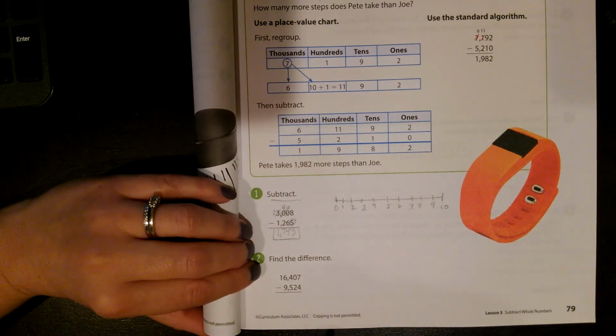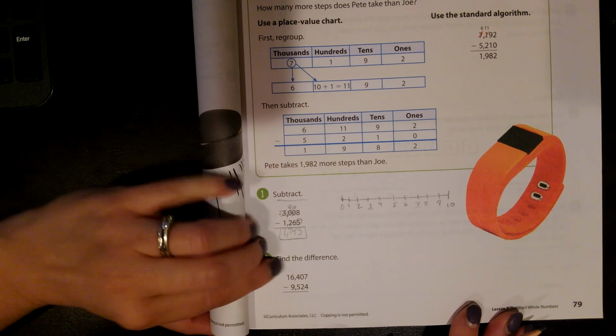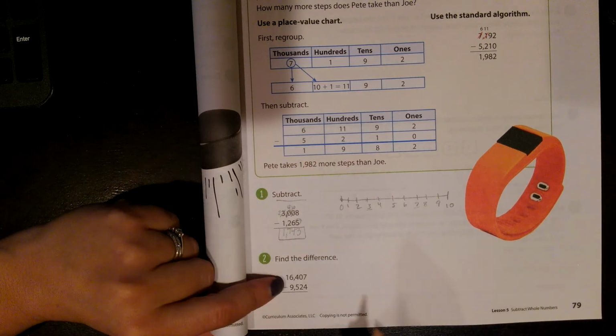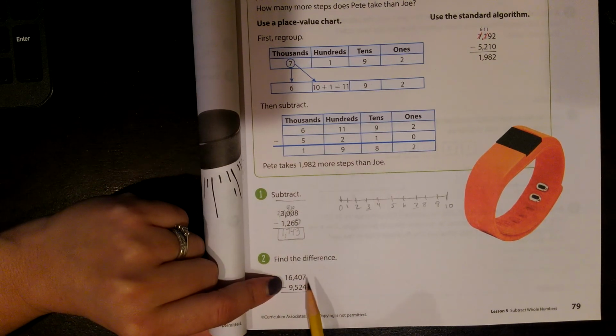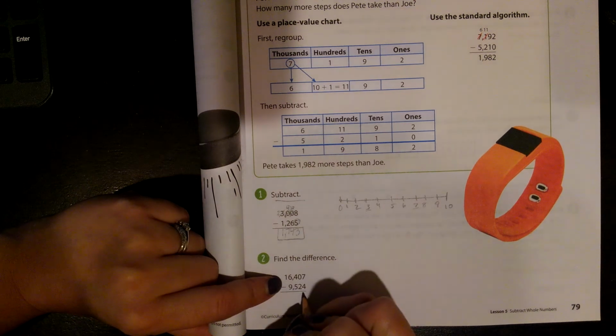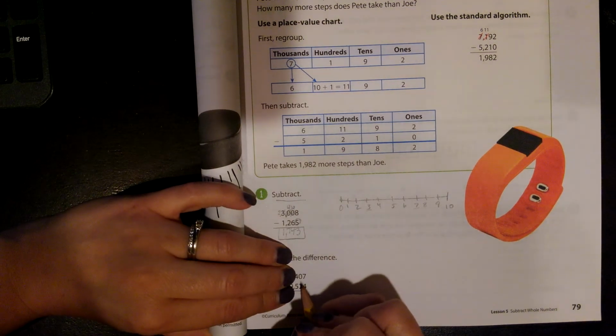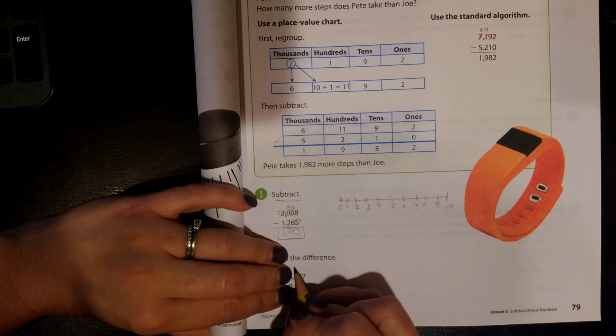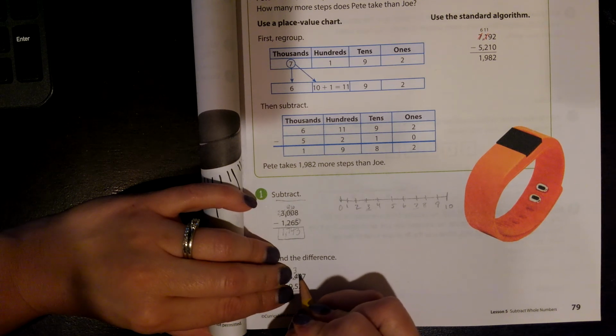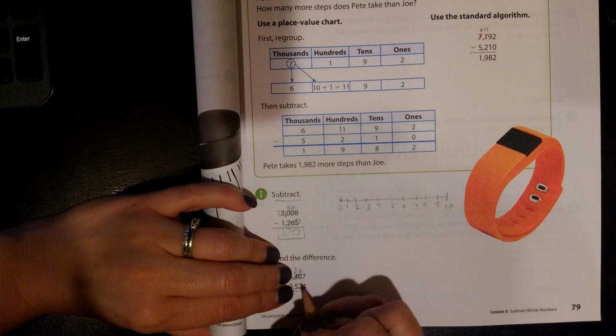Okay. So the answer there is 1,743. So we're going to find the difference. 7 minus 4 is 3. I can't take 2 cookies from a plate that has 0, so you have to borrow, making this a 10. 10 minus 2 is 8.